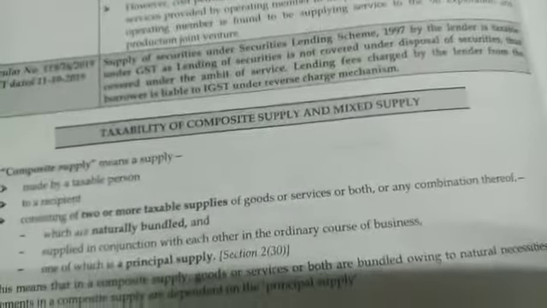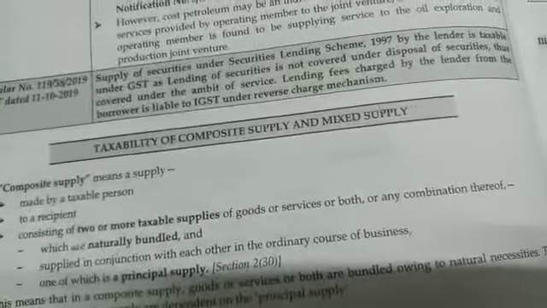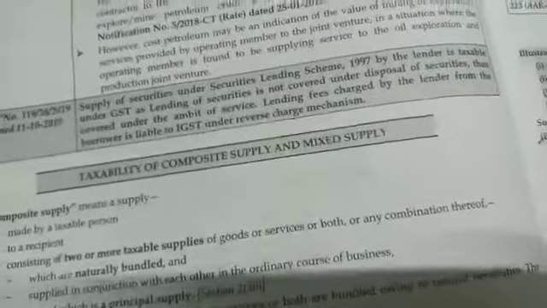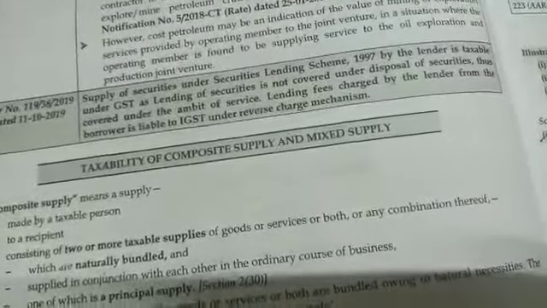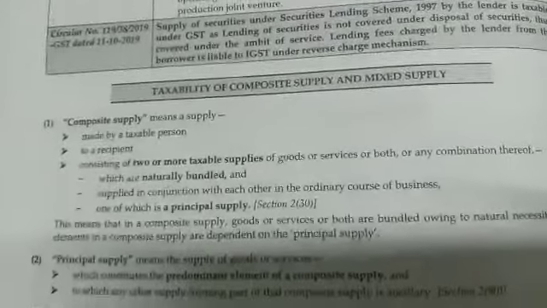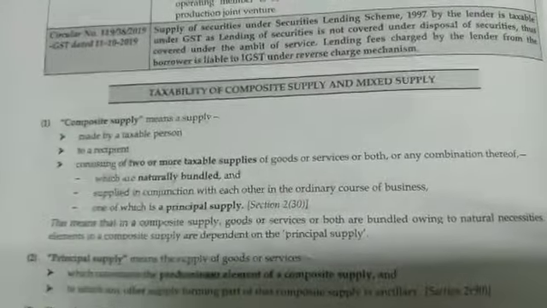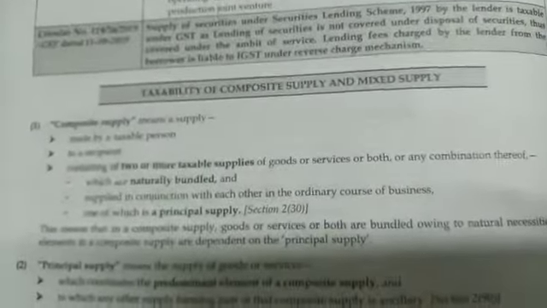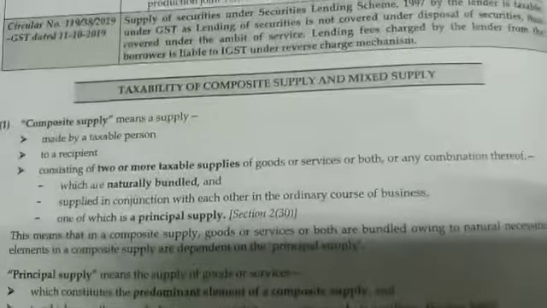That means they are not supplied in the ordinary course of business. That means here one of those elements can be supplied without the help of the others.